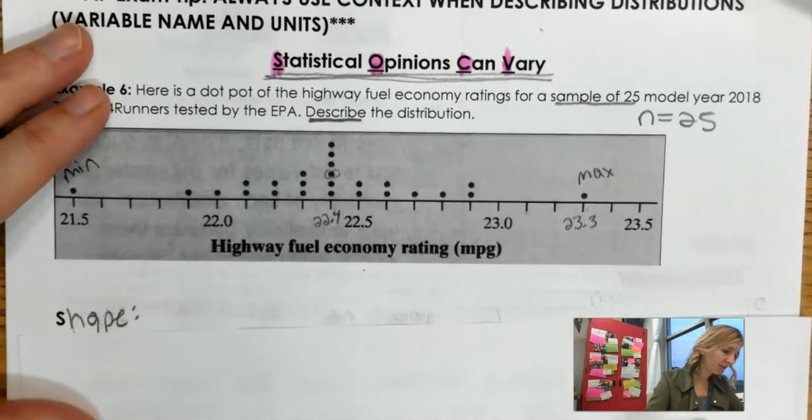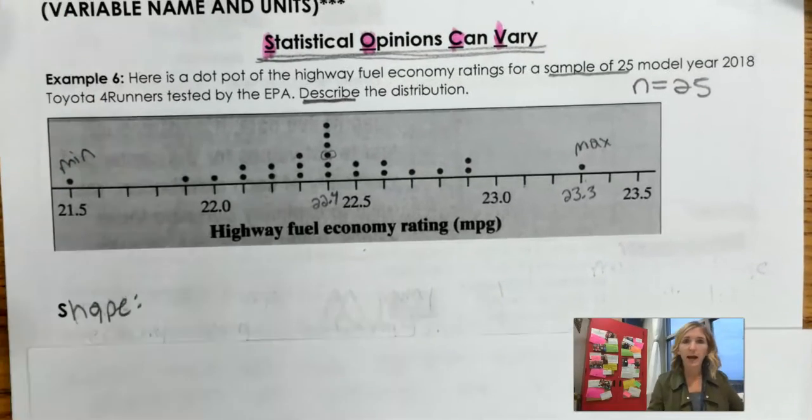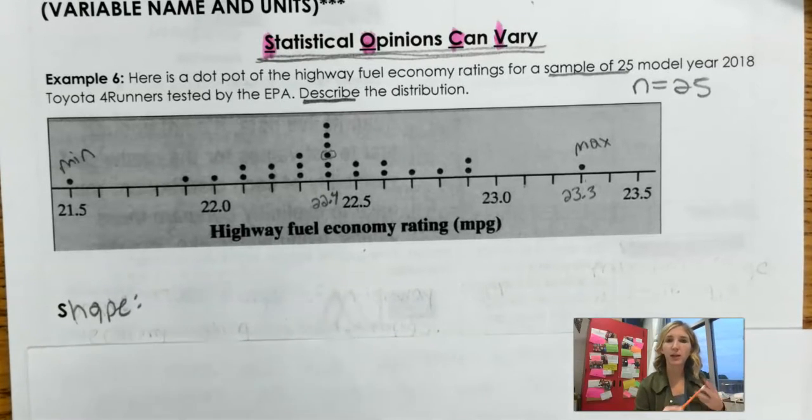Okay, so the first S stands for shape. Looking at the shape of the distribution, how would you describe the shape with the words we learned? Would you describe it as symmetric, uniform, skewed right, skewed left, bimodal? What do you think?